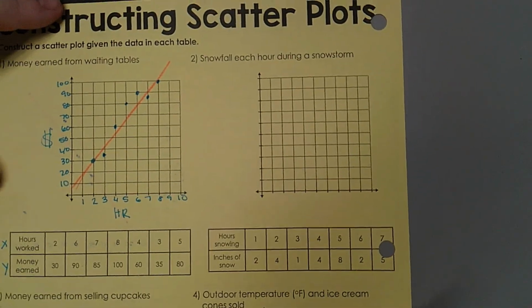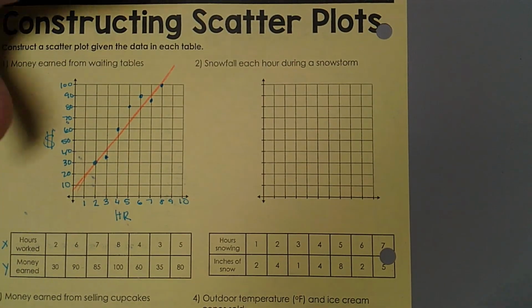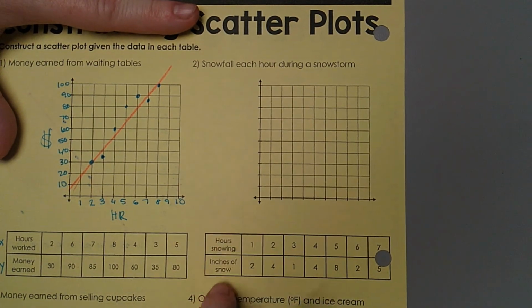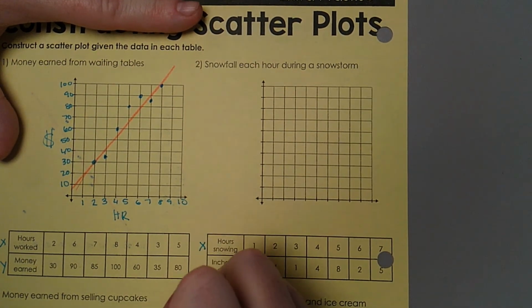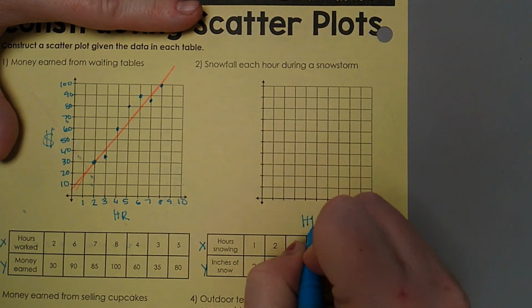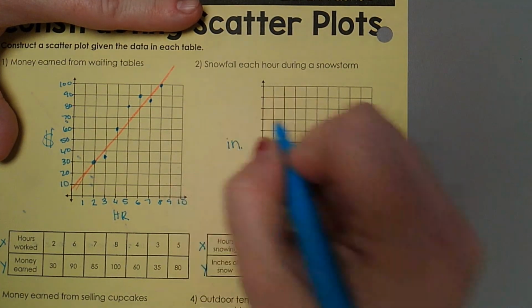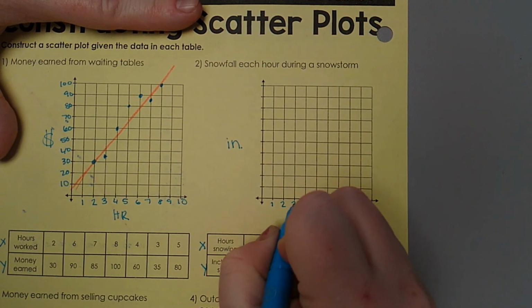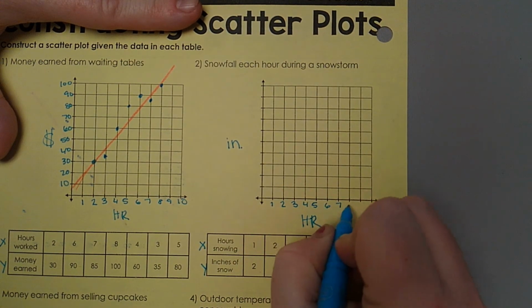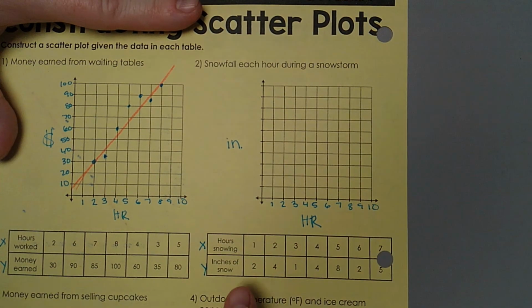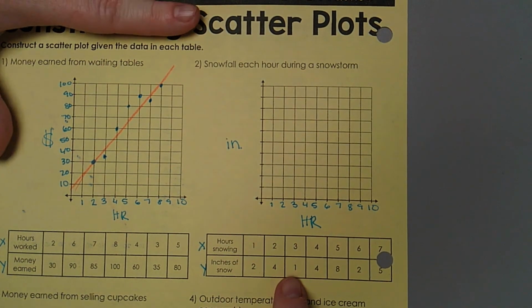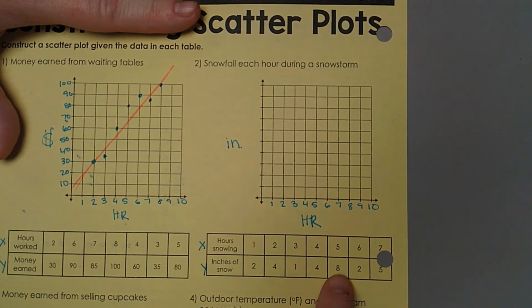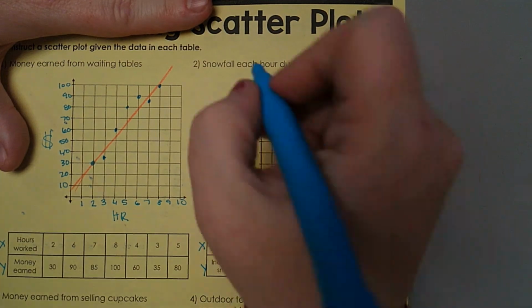The last one I'm going to do with you, and 4 and 5 you can do on your own. We got snow each hour during a snowstorm. So we have hours, we have inches, X, Y. So hours, inches, and I'm going to just label it 1 through 10. 1, 2. Inches. Really, I can skip every other and only count. Nope, I have an 8. Never mind. So I'm going to do 1 through 10.